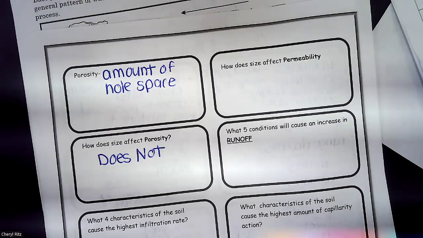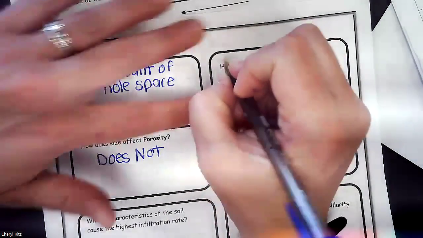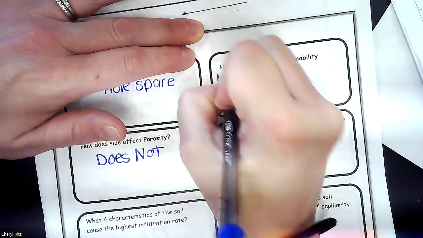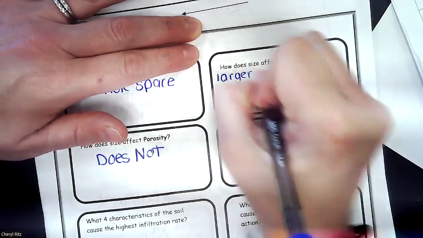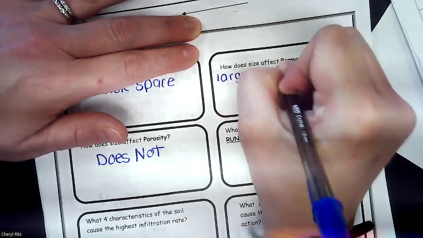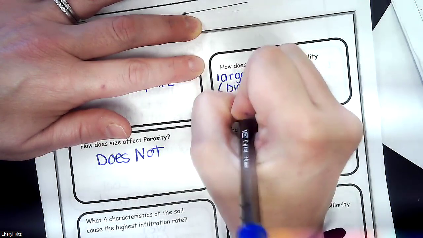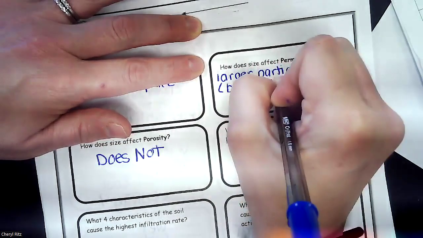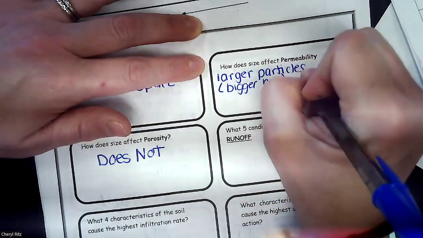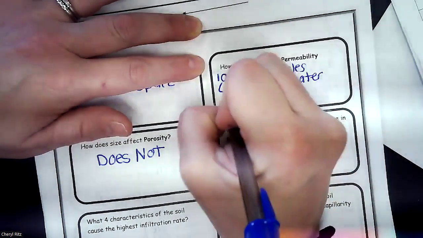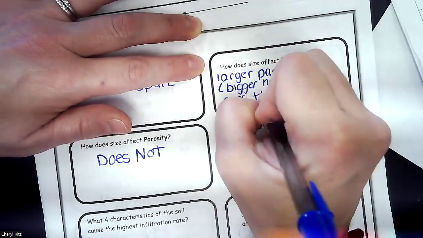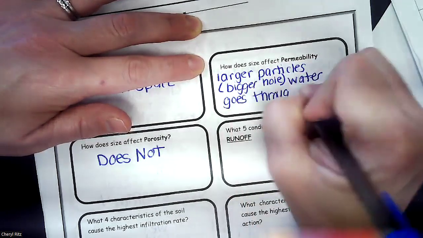How does permeability get affected by size of the particles? Okay. Yep. So the larger particles, which I agree with TJ, is bigger holes. Water goes through faster.